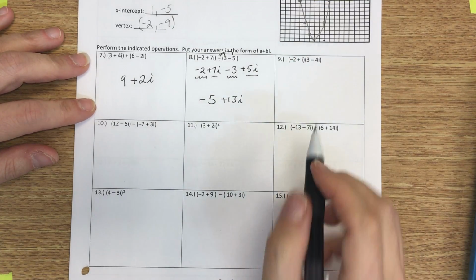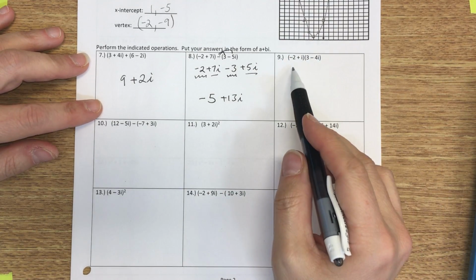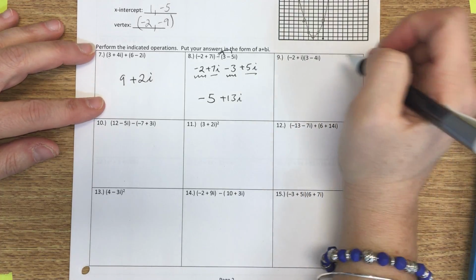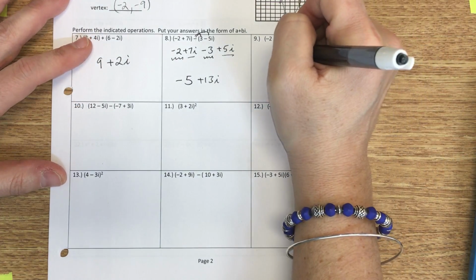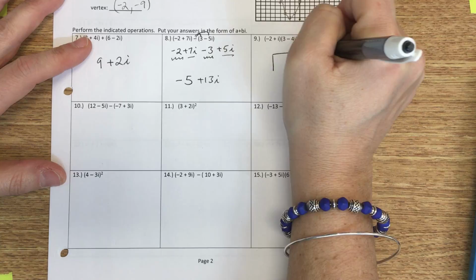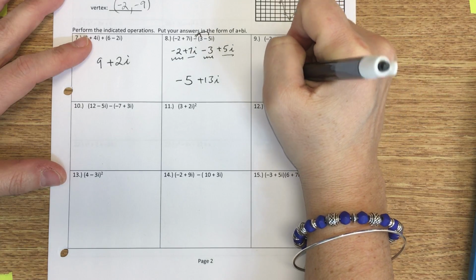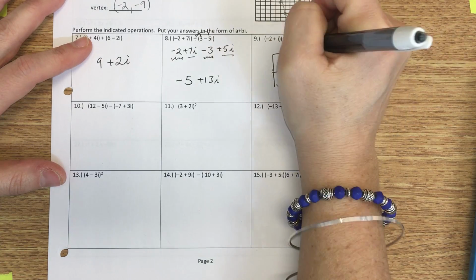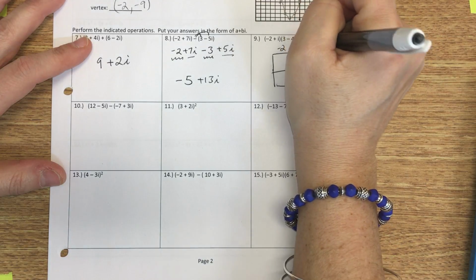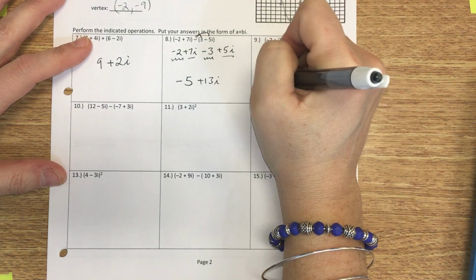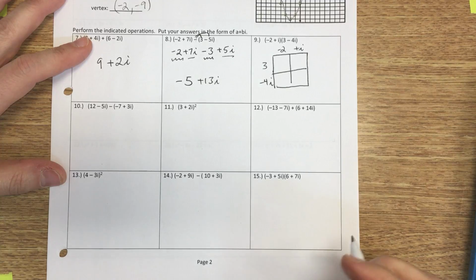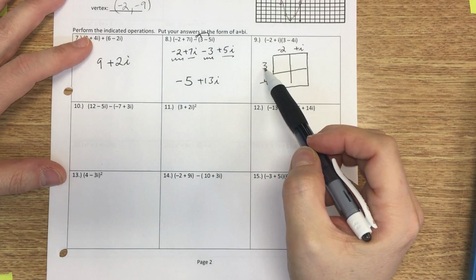Okay. Number 9 is a multiplication problem. I'm going to do this one using the box method. I'll do another one using FOIL in a minute. So I'm going to set up my box. I'm going to put negative 2 plus i on the top and 3 minus 4i on the side. Now I'm going to multiply.